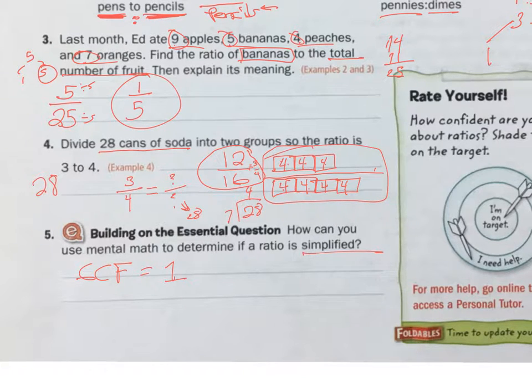Alrighty. Okay, go ahead and do the independent practice on page 23. Do numbers 1 through 6. So I want you to do those, try them, and then watch the videos to check and see how you did. All right?